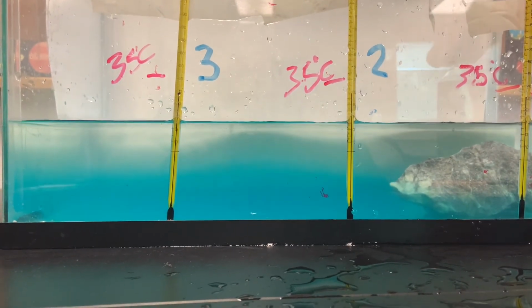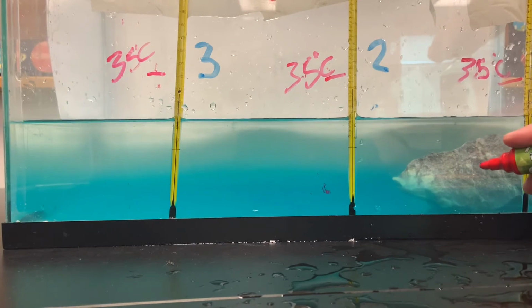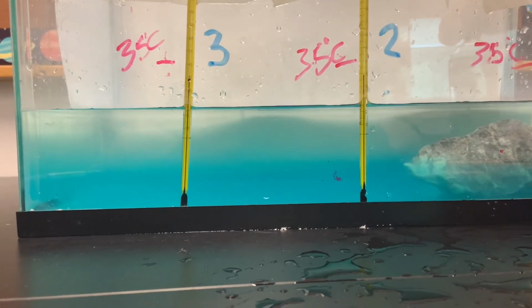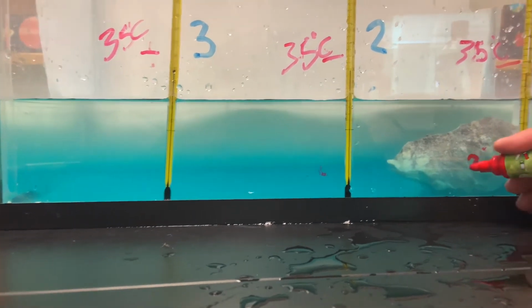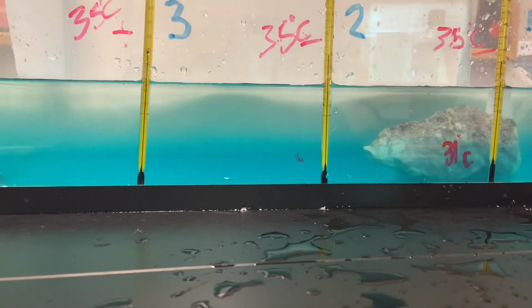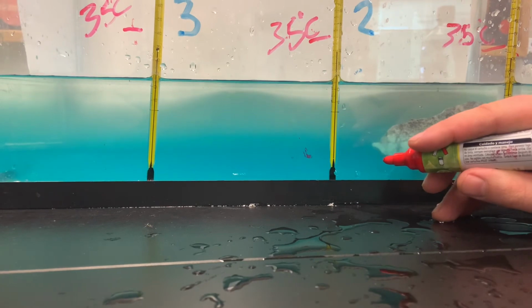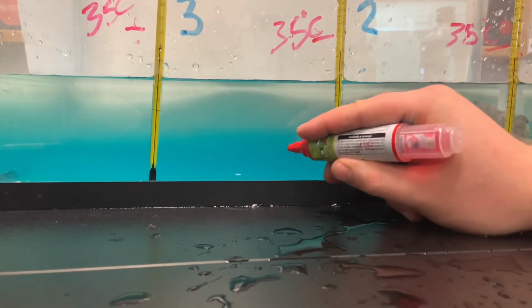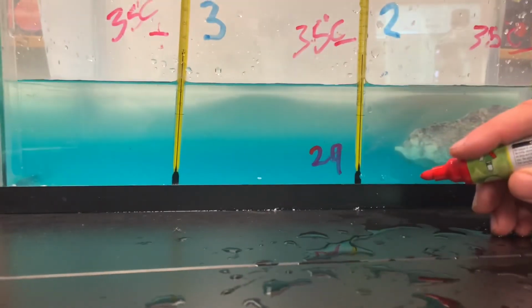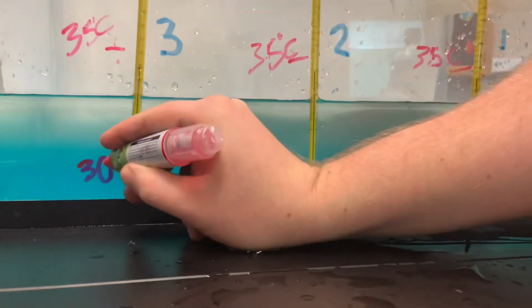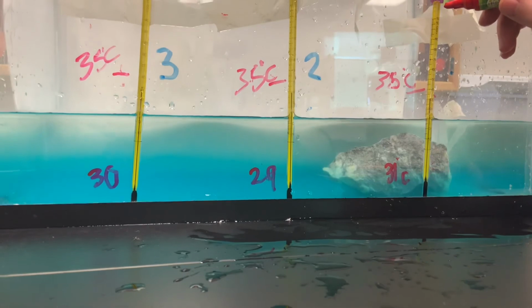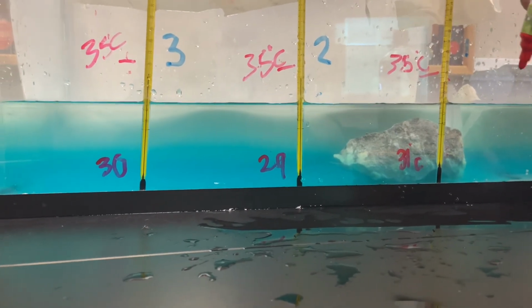And now our final temperatures at thermometer 1 is 31 degrees Celsius. And thermometer 2 looks like it's at about 29. And thermometer 3 looks like it's at about 30 degrees Celsius. So make sure you add all those times and numbers to the data table.